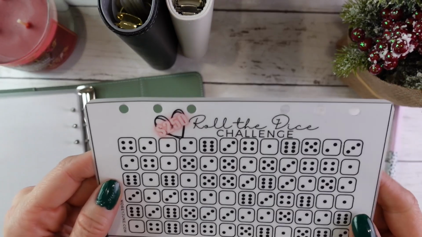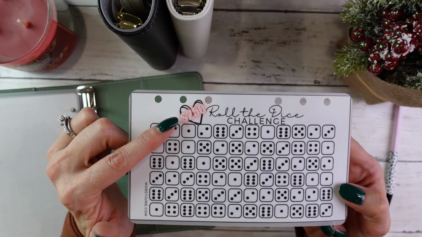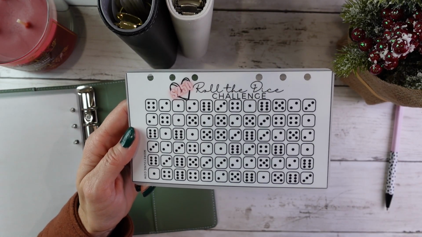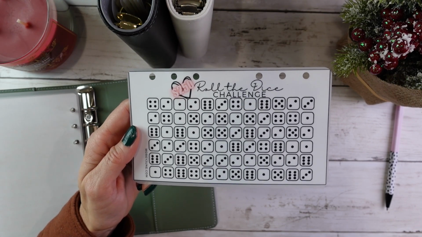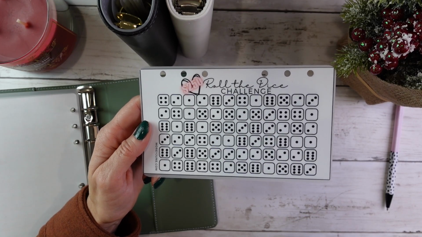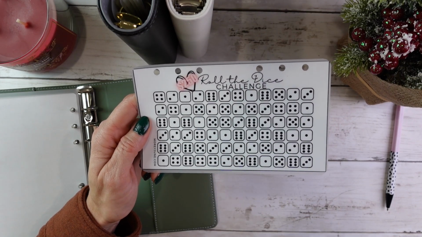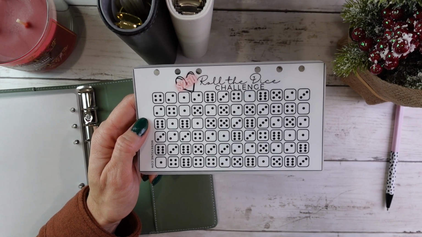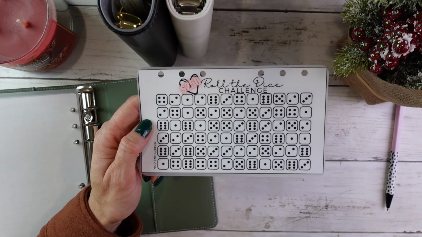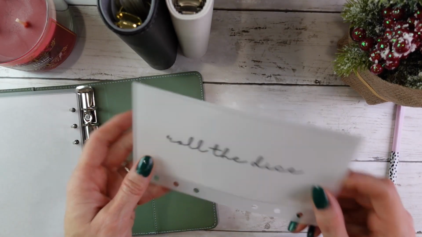So the next is the roll the dice challenge, and this one will have a savings of $250. So every week when I am doing my cash stuffing, I will roll 2 dice and cross off the 2 increments that I get, and the 2 dice added up together will be the amount of money that I will take out of my check the following week to put into this challenge.